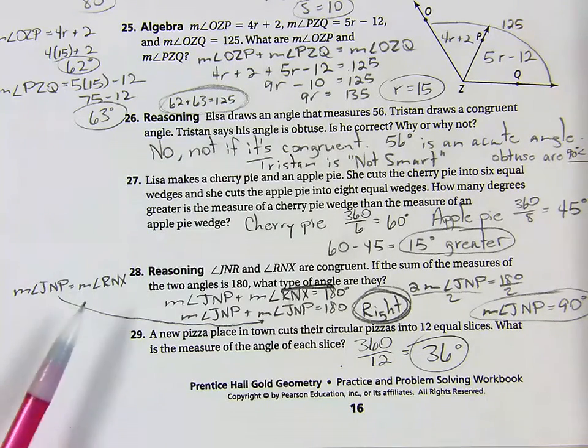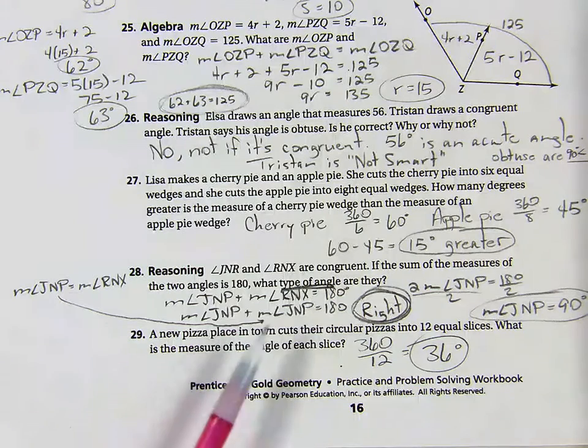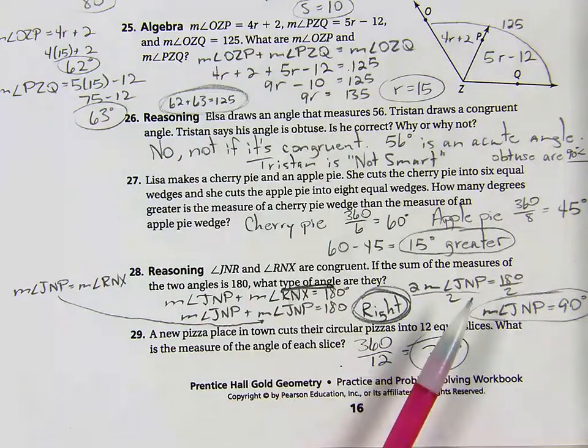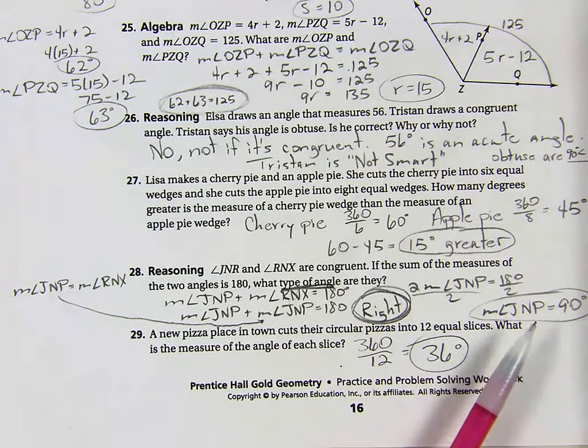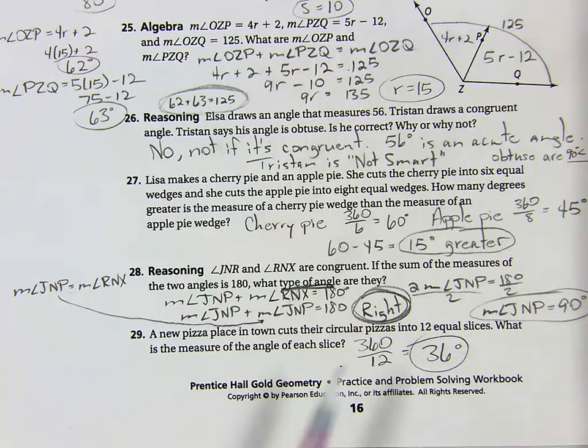We can substitute in for RNX the measure of JNR, and that means that the measure of JNR plus the measure of JNR is equal to 180. Or 2 times the measure of JNR is equal to 180. Dividing by 2 says JNR has to be 90. And if it's 90, the other one is 90, and 90 and 90 is 180, so those are right angles. I know that's a lot of explanation. Later on, we'll be doing things called proofs, and we'll have to give that kind of an explanation.